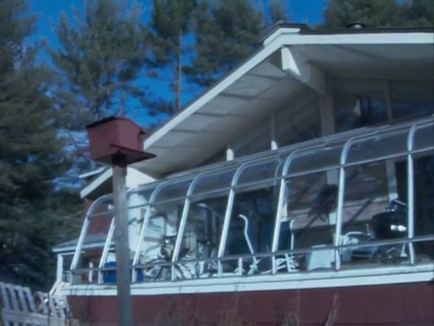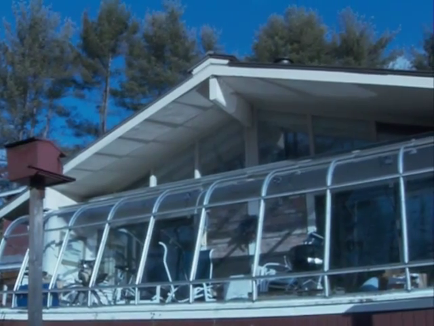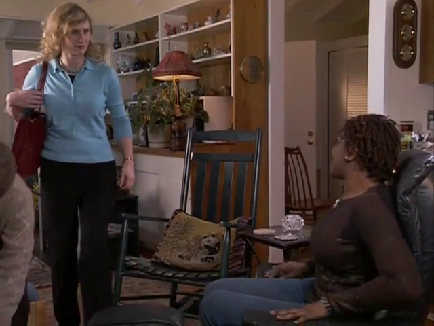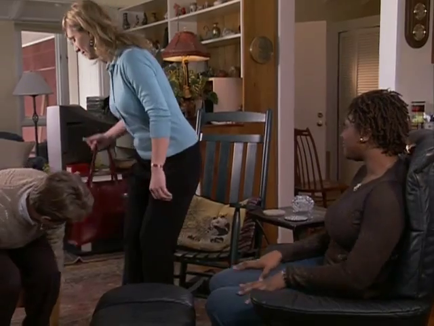Come on in, have a seat. Thanks. Wow, what a beautiful house. Oh, thanks. It's my foster mom's home. I'm staying here until I get back on my feet. Thanks for having us over. Thanks. Yeah. Dawn, this is Crystal, the employment specialist that I told you about before. Nice to meet you. Nice to meet you too.